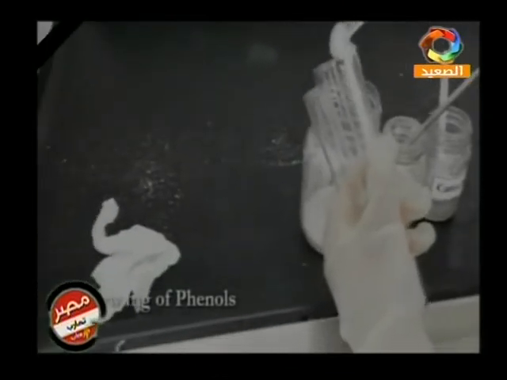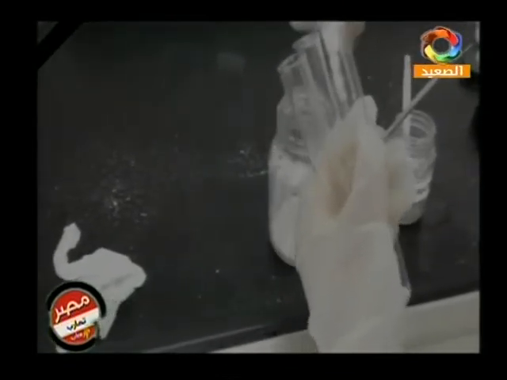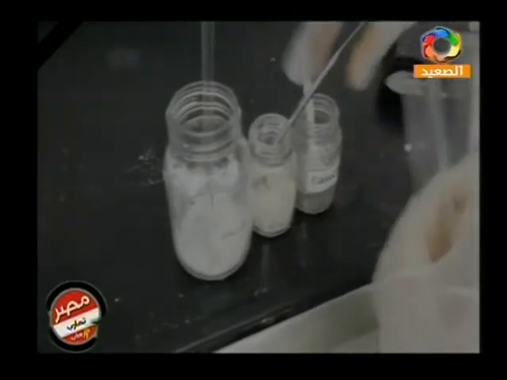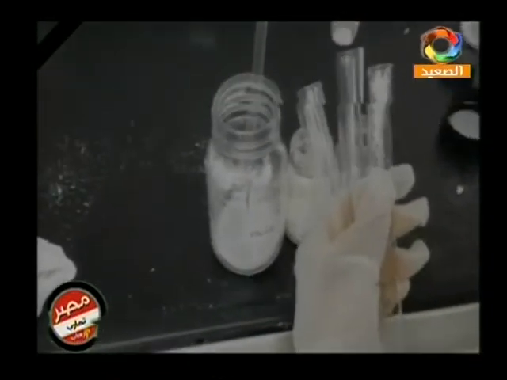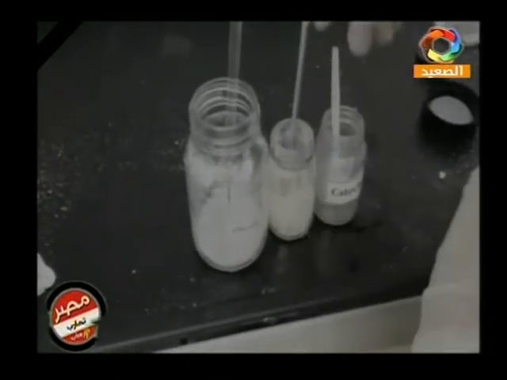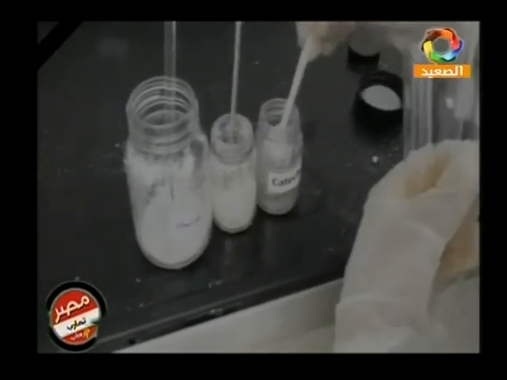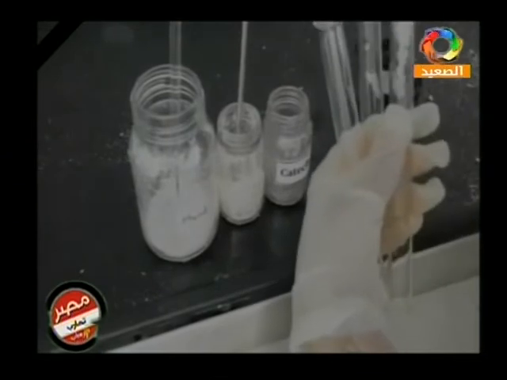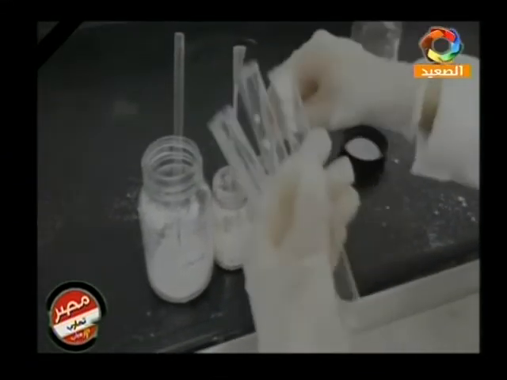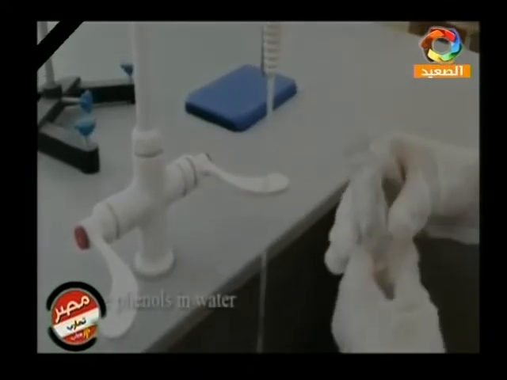We have some kind of reaction that happens with phenol. So we take a small amount of phenol and add some amount of catechol and some amount of pyrogallol, to show the differences between these types: phenol, catechol and pyrogallol.